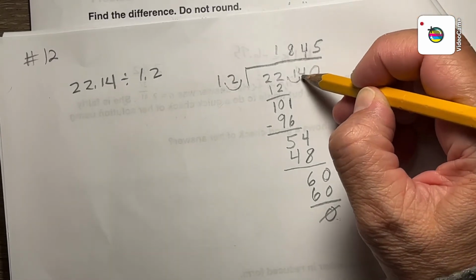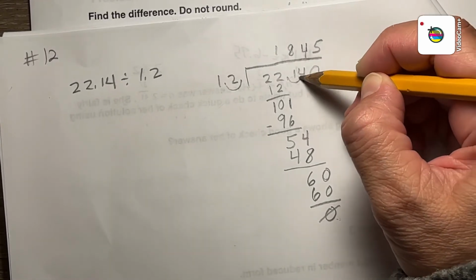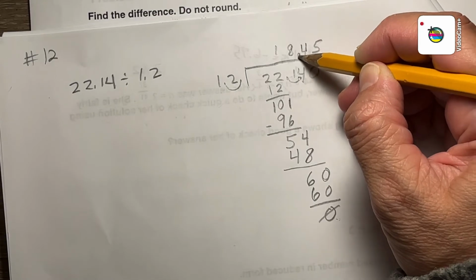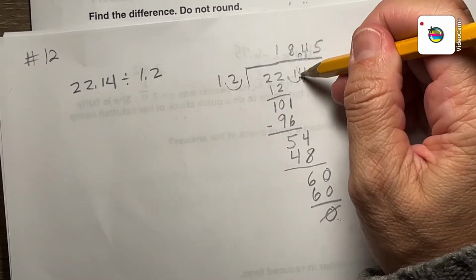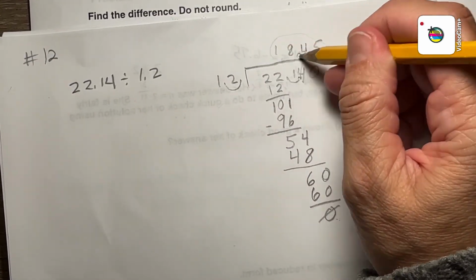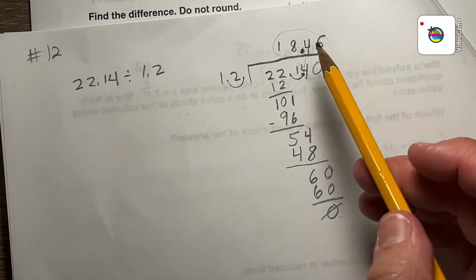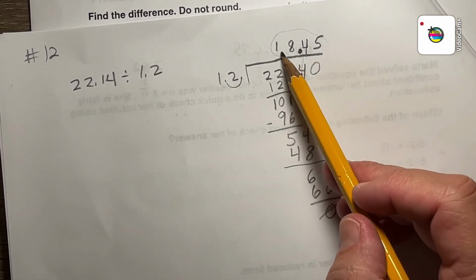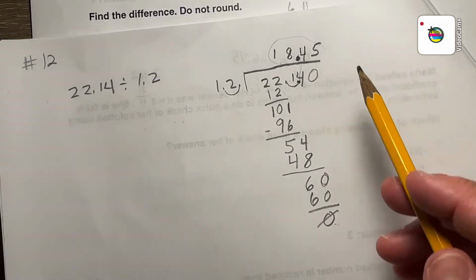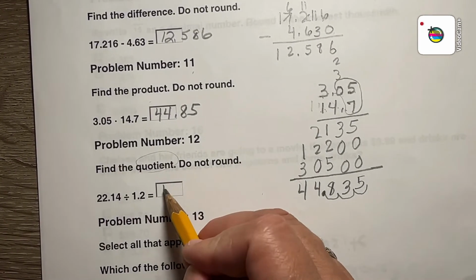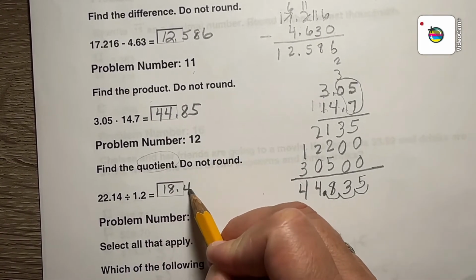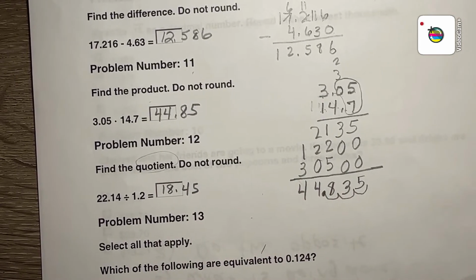Okay, now what happens with our decimal? Well, where we moved our decimal, we're going to put it in the order of our answer. So instead of 1.845, it's 18.45, or 18 and 45 hundredths.